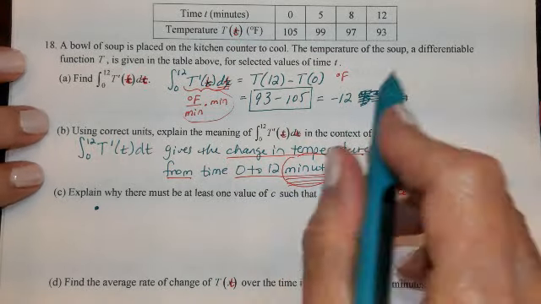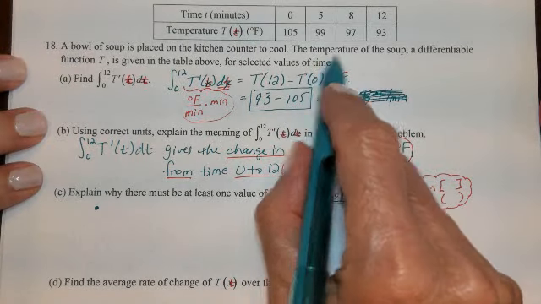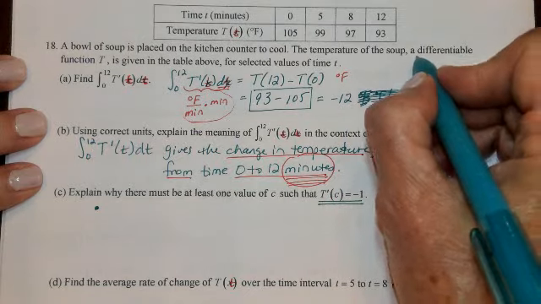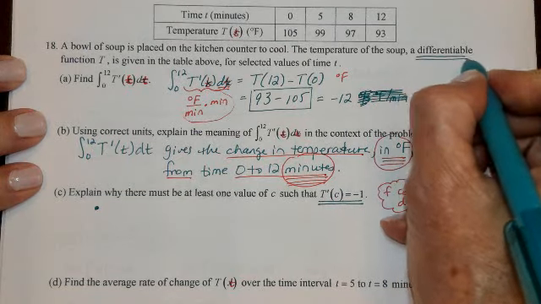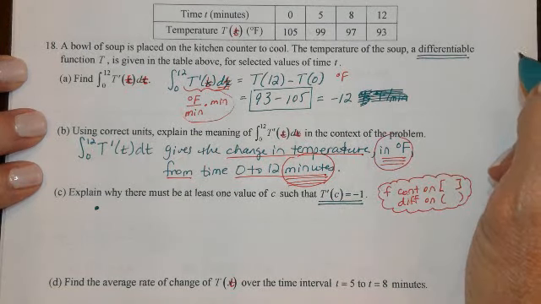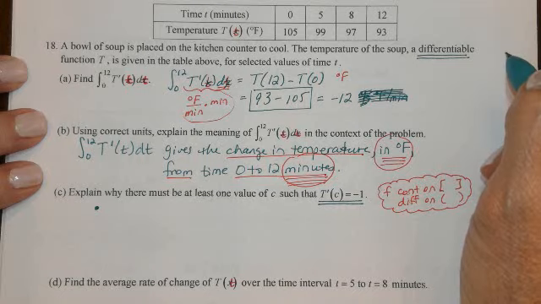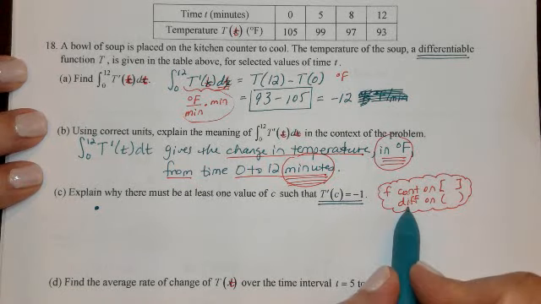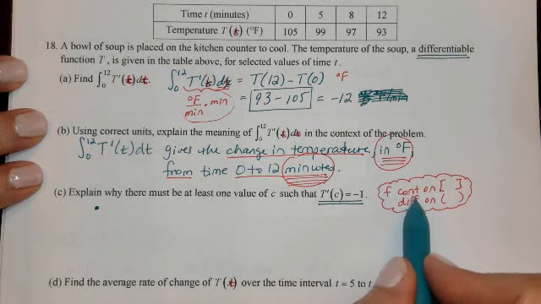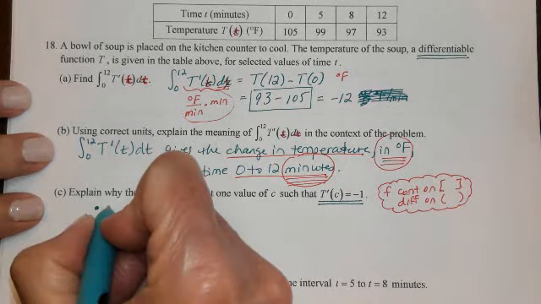Well, we know it because they tell us the temperature of the soup is differentiable. So if T is differentiable, then not only is it differentiable, it must also be continuous. So that's what we're going to say first.